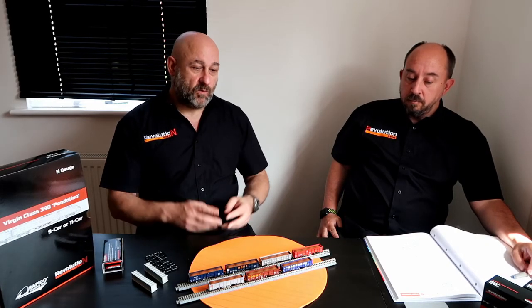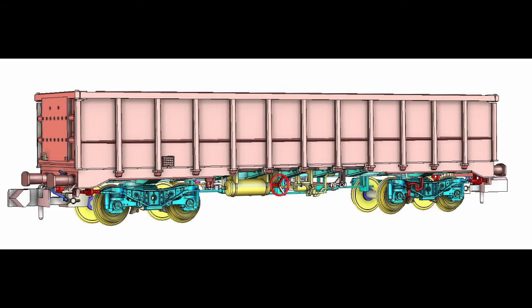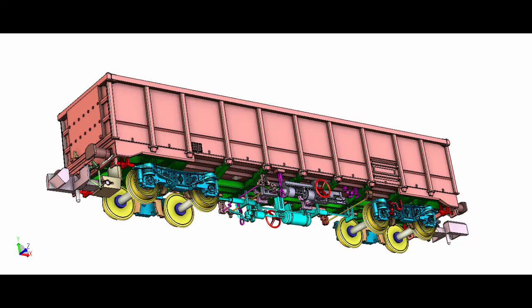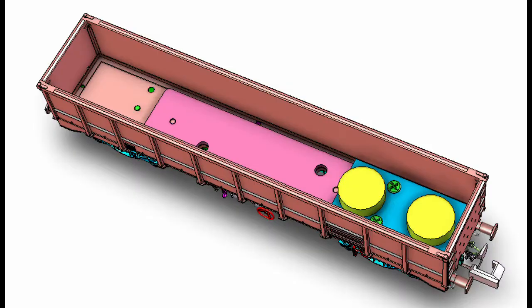And then once you've got lots of measurements, lots of photographs, lots of drawings, all of that then goes to the factory for them to start preparing the actual CAD. And by that time, once the CAD comes back, I think you start to get a real sense of what the model is going to look like.